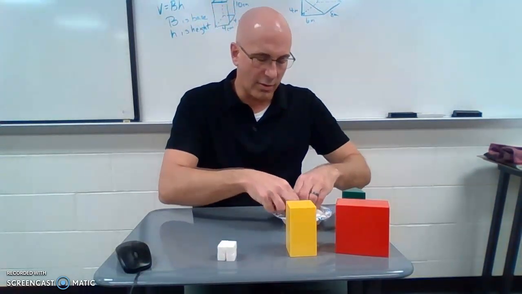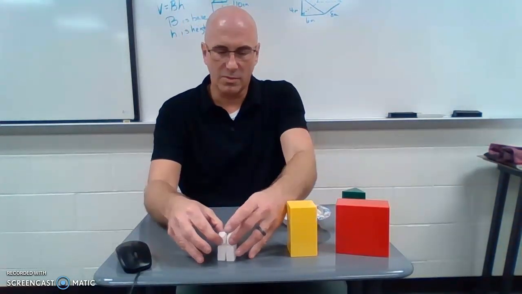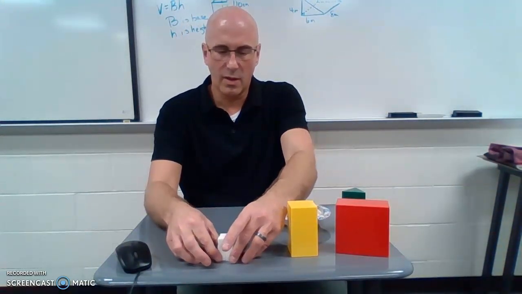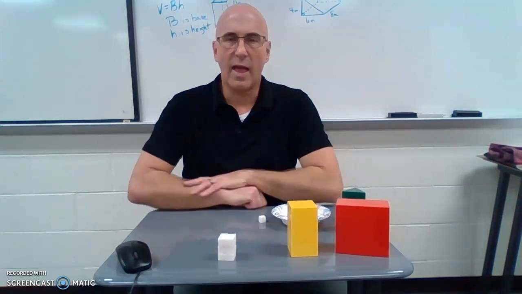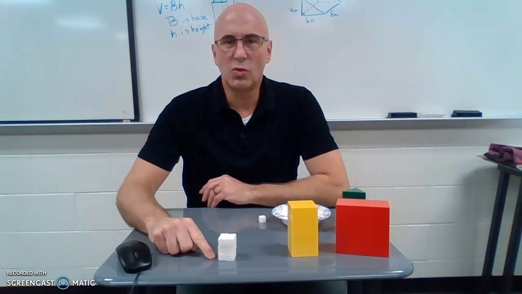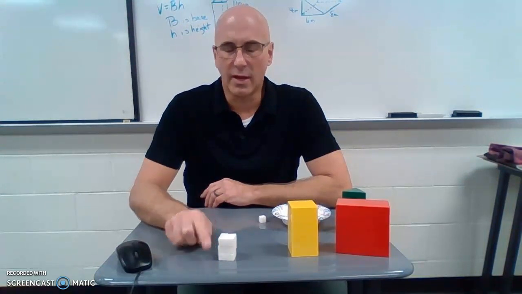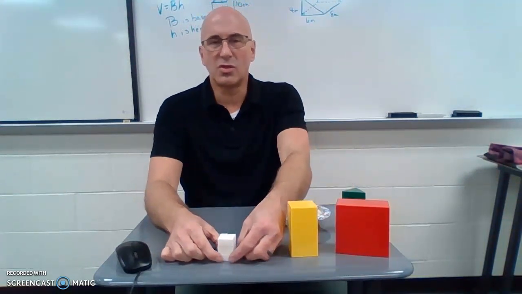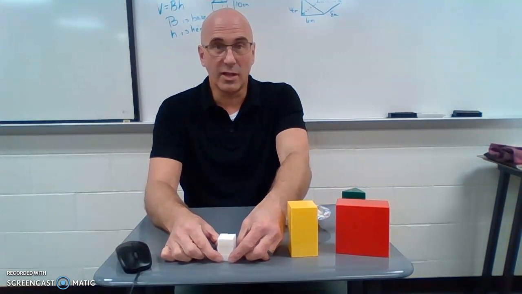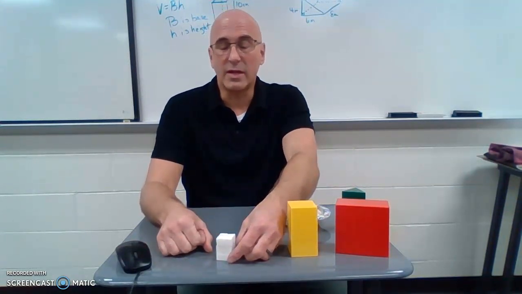What if I put another layer on? So I have 4 more cubes. So now I have a prism. It's 2 by 2 on the bottom, on the base, and I have 3 layers. So 2 times 2 on the bottom is 4 on each layer, times 3 layers. 4 times 3 is 12.